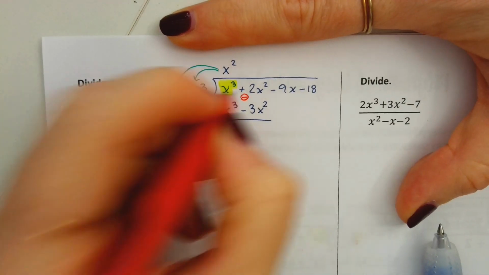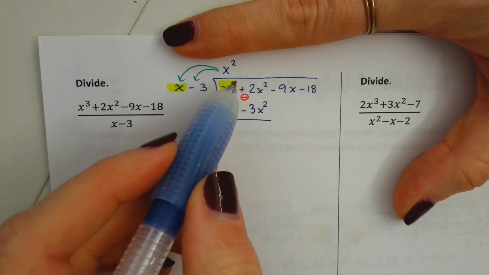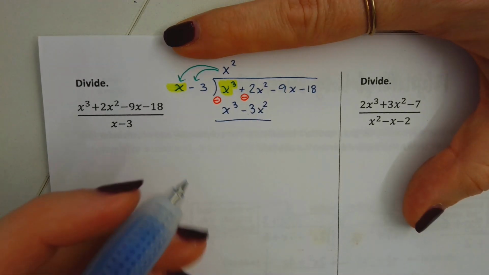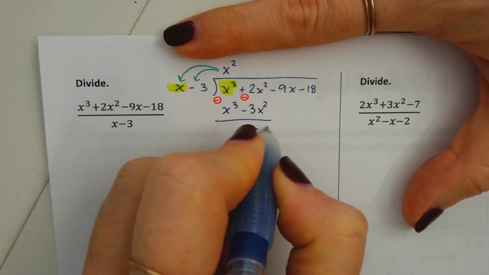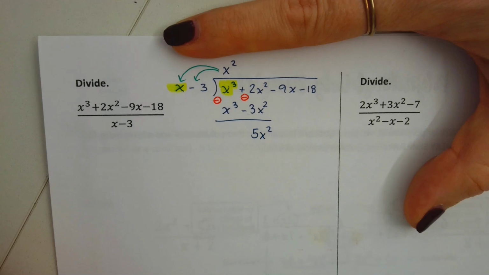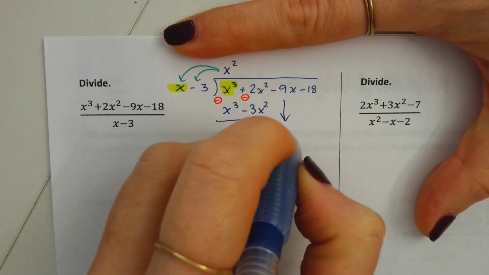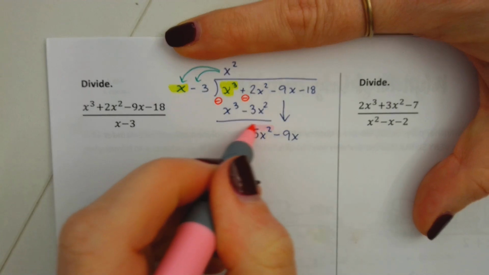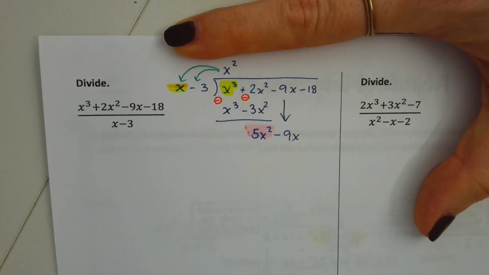And then what do we do with these two? Subtract. Pay close attention to what you're subtracting. The first one's going to cancel. The second one, 2x squared minus negative 3x squared, is 5x squared. Two negatives turn into a plus. Okay, so we divided, we multiplied, we subtracted. Now we're going to bring down that minus 9x.